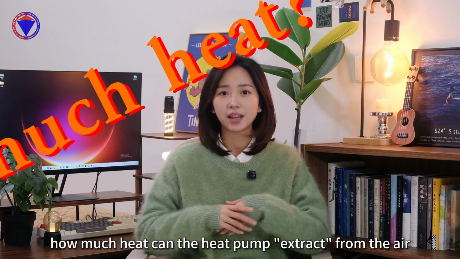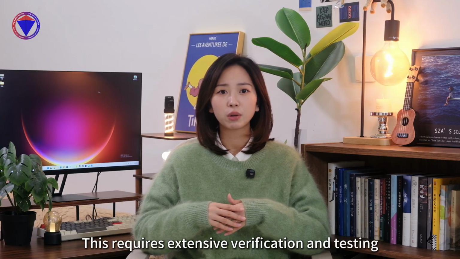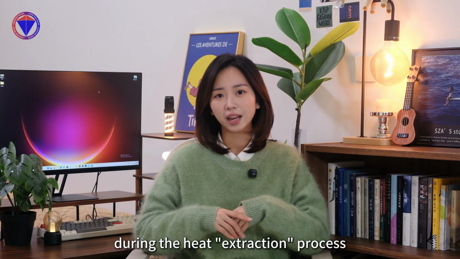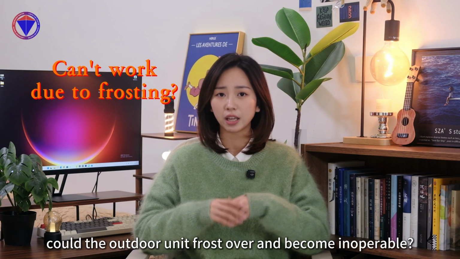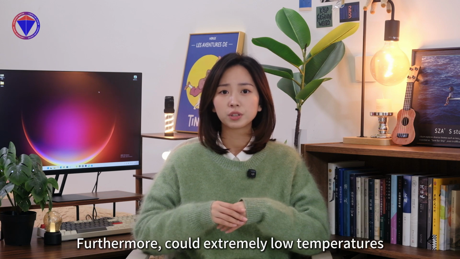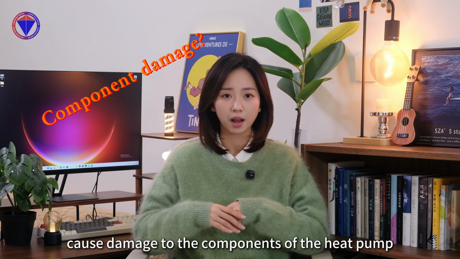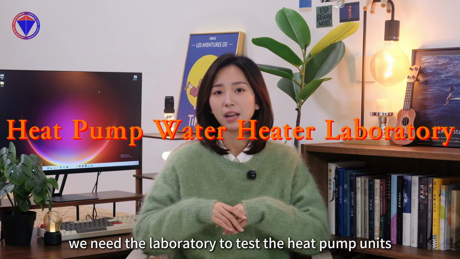How much heat can the heat pump extract from air that is already very cold? This requires extensive verification and testing. Additionally, during the heat extraction process, could the outdoor unit frost over and become inoperable? Furthermore, could extremely low temperatures cause damage to the components of the heat pump? To answer these questions, we need the laboratory to test the heat pump units.